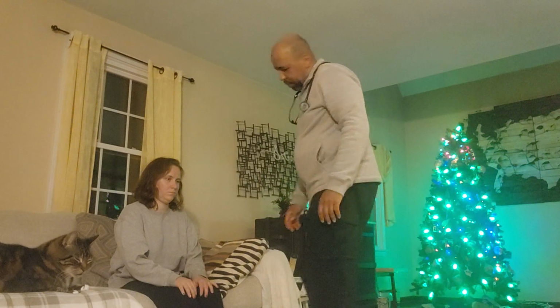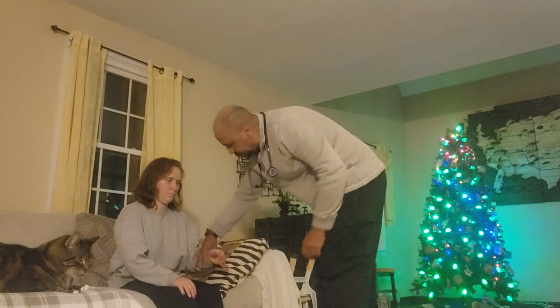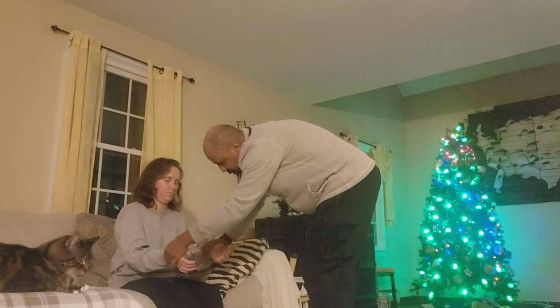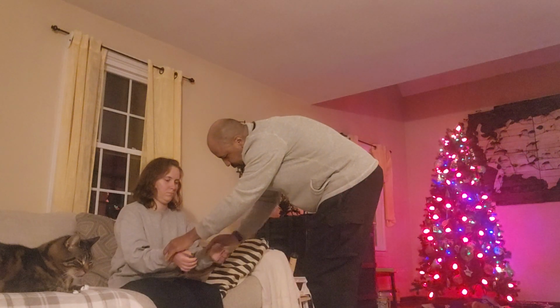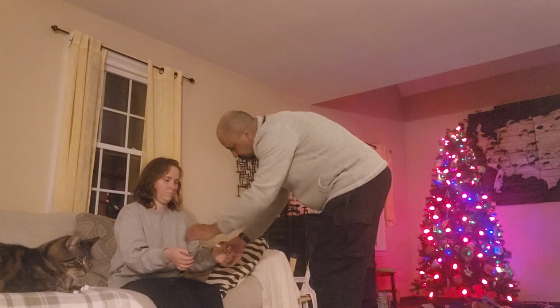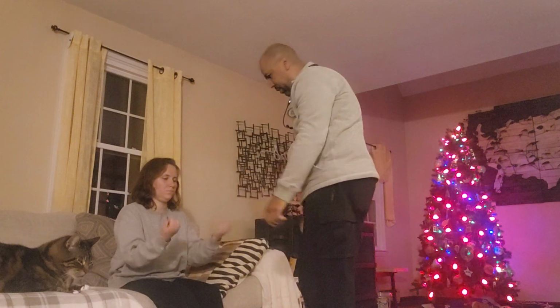I'm going to assess and palpate her wrist. And that looks good. Range of motion. Can you do range of motion with your wrist? Thank you.